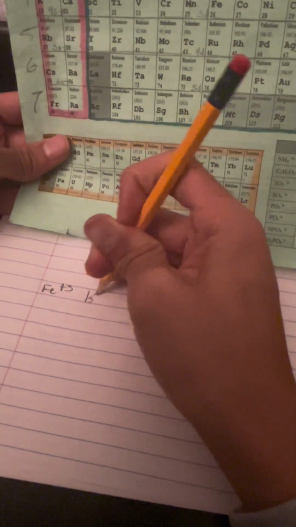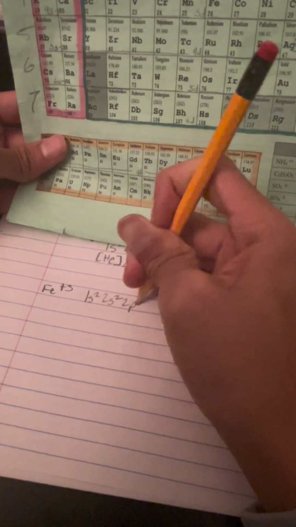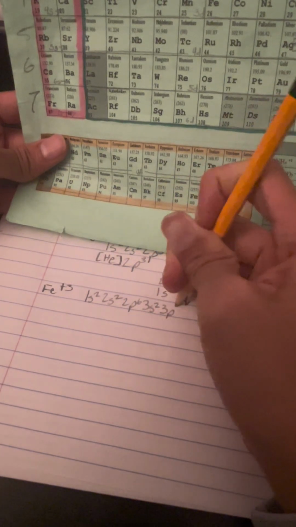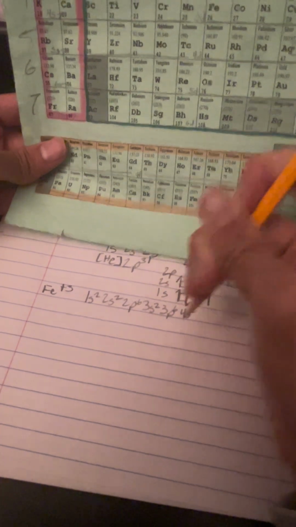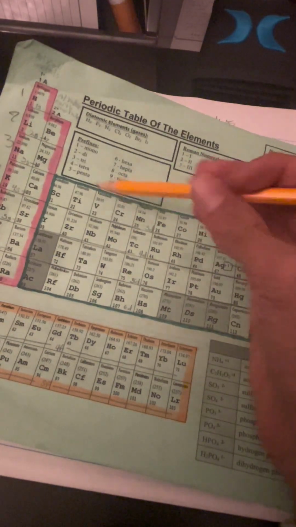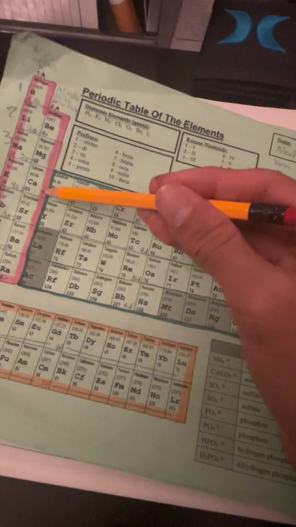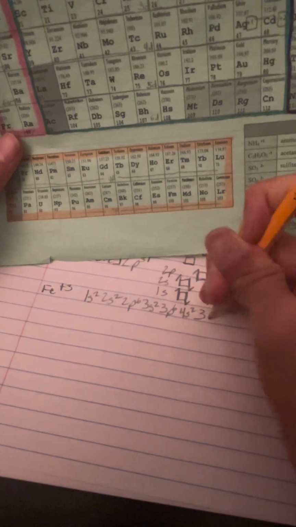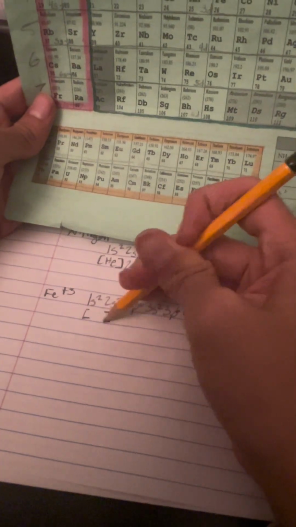So 1s2, 2s2, 2p6, 3s2, 3p6, 4s2, and the transition metals are basically always one number behind the s after it. So it is 3d. 1, 2, 3, 4, 5, 6, 3d6.